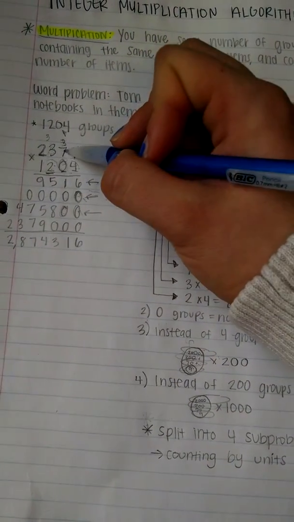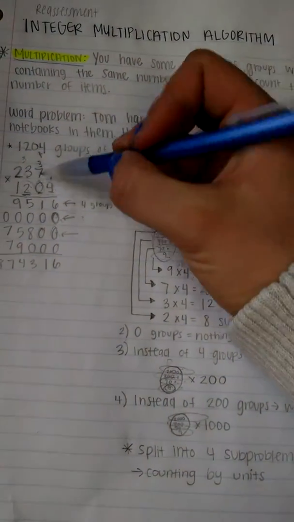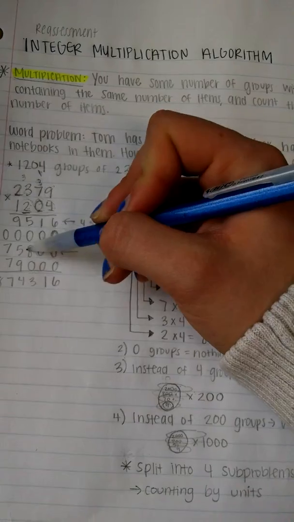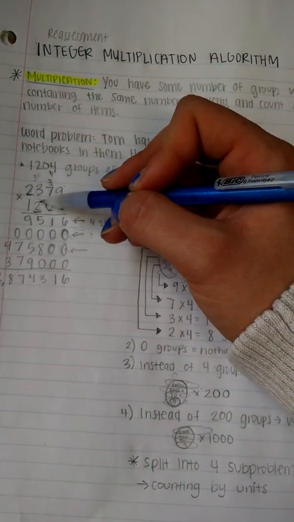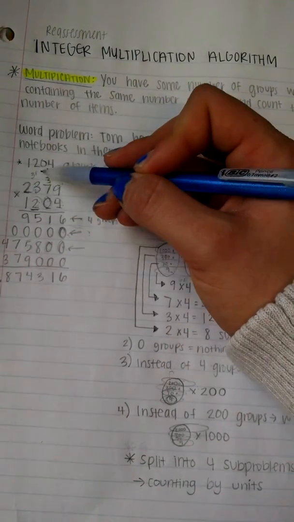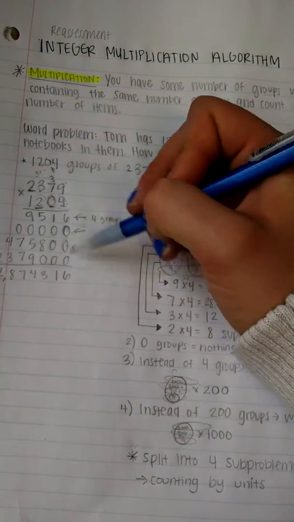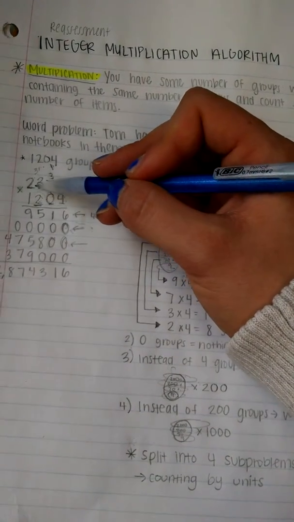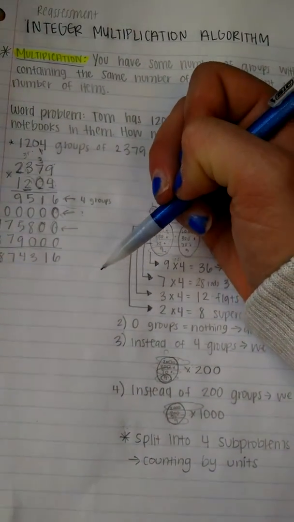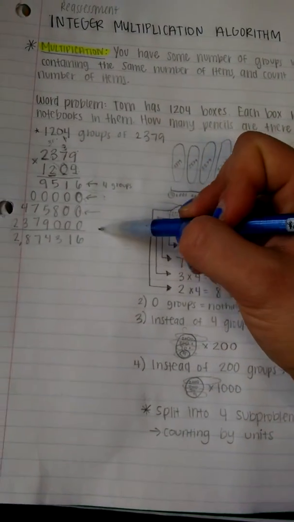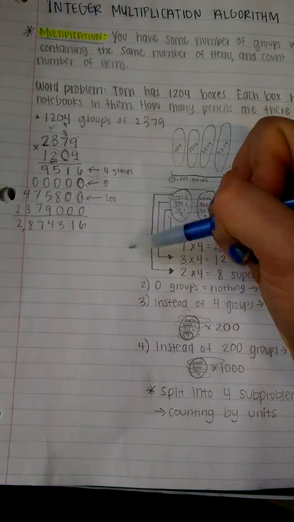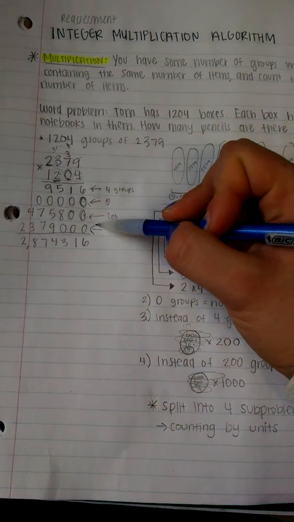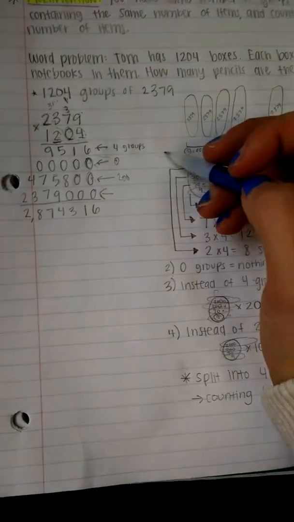Now we do it times the 70. So we have 2 times 70, or 2 groups of 7, which gives you 14 plus that 1 we carried, which gives you 15. Then we do 3 times 2 plus that 1 we carried, which gives you 7. And then 2 times 2, which just gives you 4. So this represents 200 groups, this represents 0 groups, and now we're moving on to the final column.